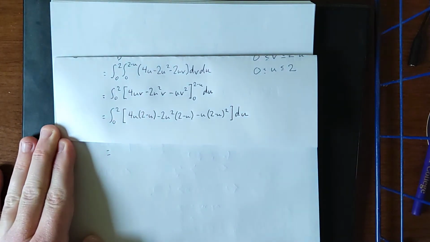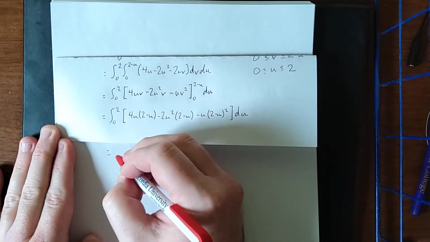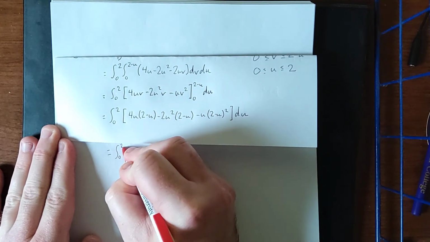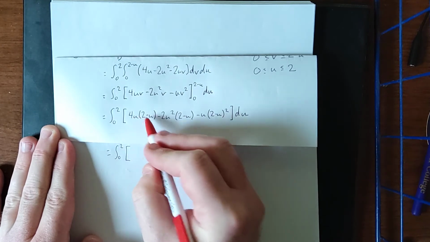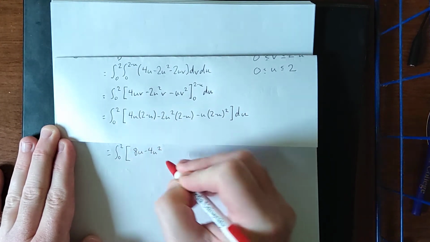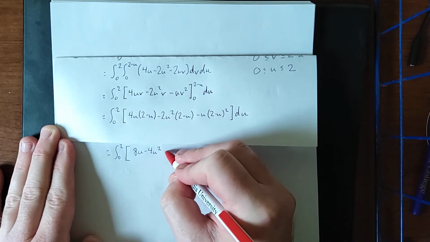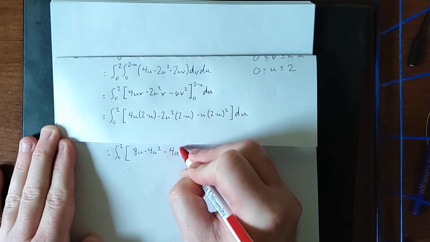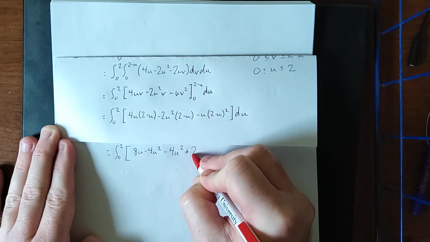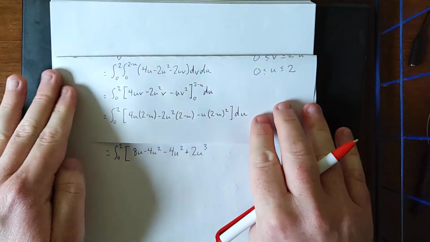And we will need to do some distributing, foiling, all sorts of good stuff. We'll still have the definite integral from 0 to 2. Distributing the 4u, we'll get 8u minus 4u squared. Distributing the minus 2u squared, that will be minus 4u squared plus 2u cubed. And then this one's going to be a little bit trickier.